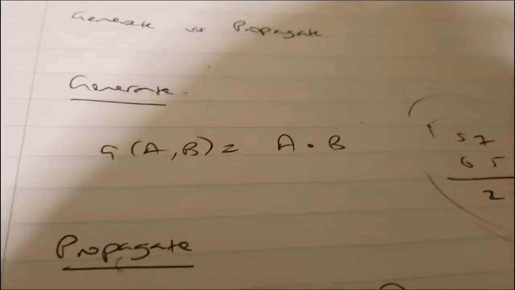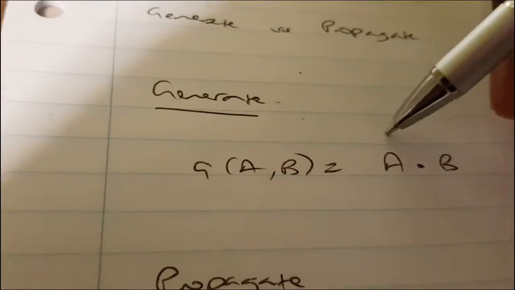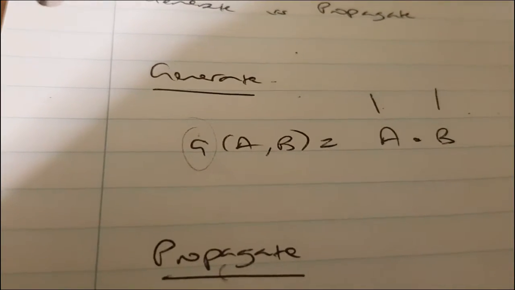But when you're counting in binary, rather than decimal, a carry is always generated when A is 1 and B is 1. So if you have 1 plus 1 in binary, you'd end up with a 1, 0, and a carry of 1, where that would be the carry.